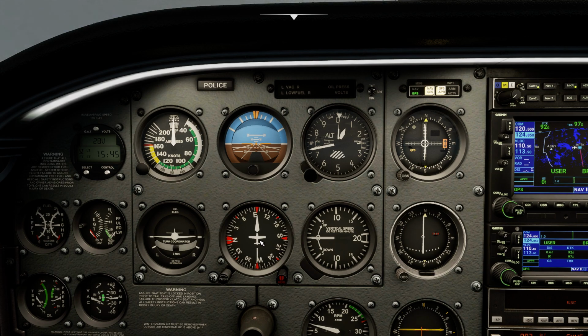This is your heading indicator. Vertical speed indicator. Your nav1 indicator, your nav2 indicator. Here's your avionics. It's your GPS screen here.